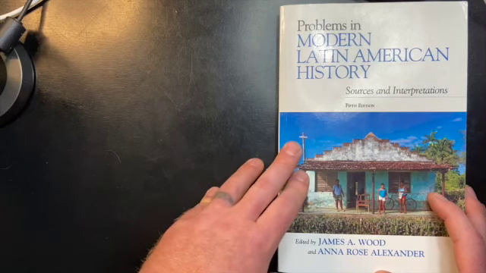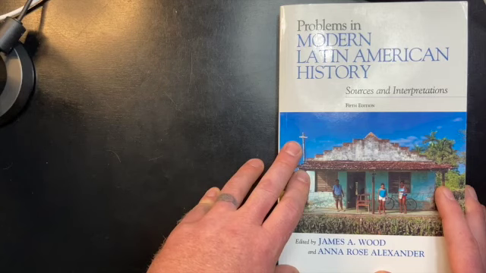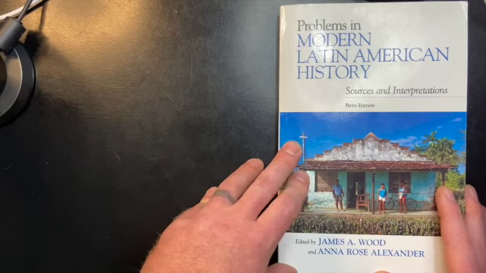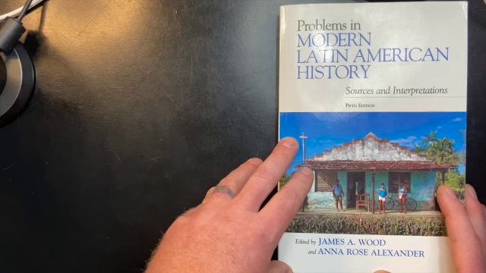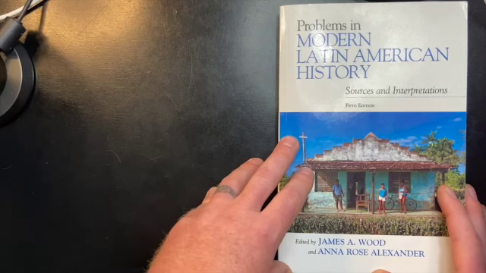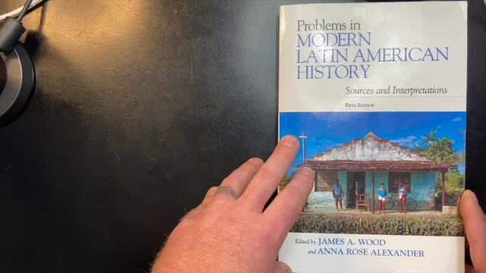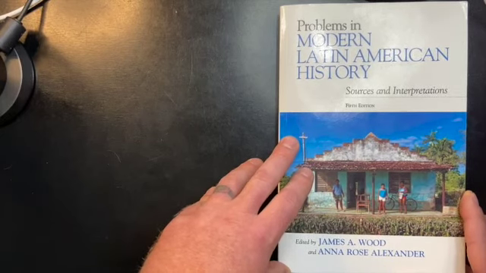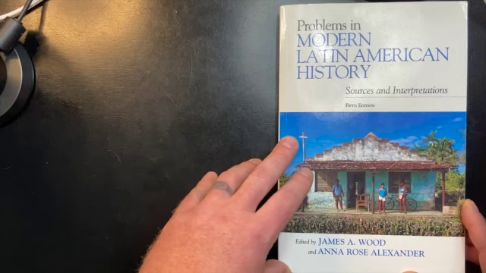I'm starting here with the Problems in Modern Latin American History book. You could start with Chasteen if you prefer, if you want to get more of a contextual overview. I offer some very brief context in the beginning of each learning module on Brightspace, so look for that as well. I also have posted videos to introduce each unit in which I talk about that guiding question and some of the big themes for the unit.